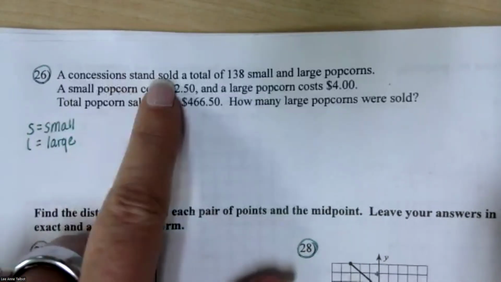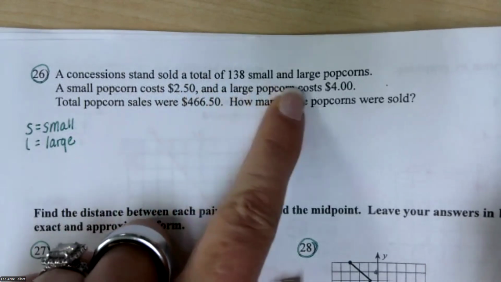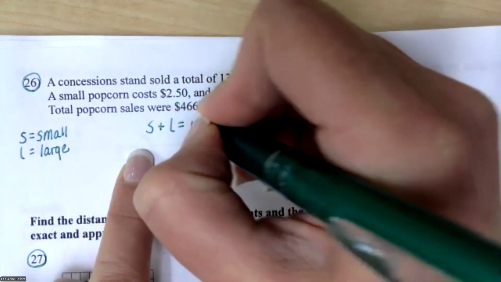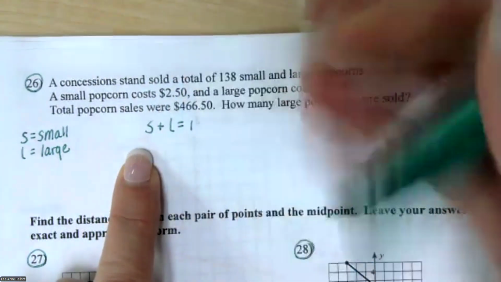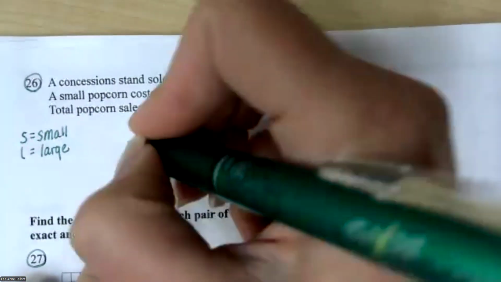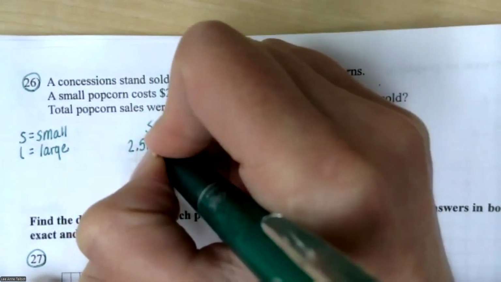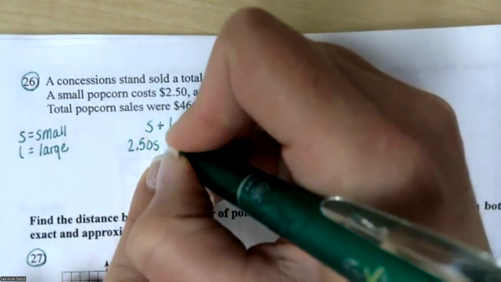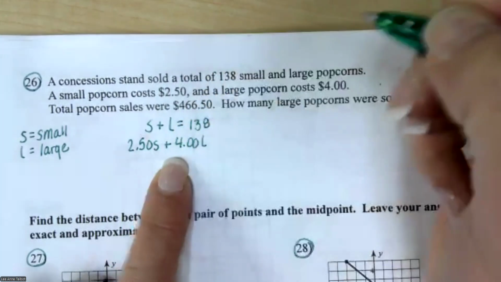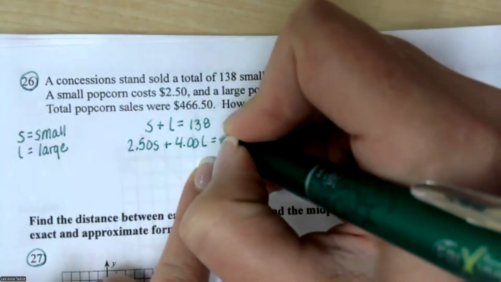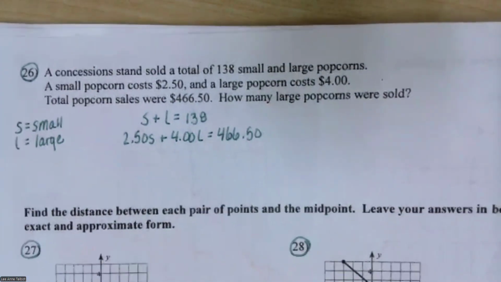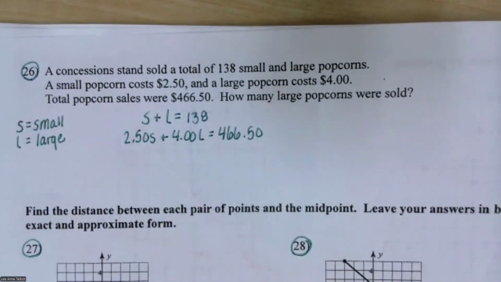Okay, a concession stand sold a total of 138 small and large popcorns. So small popcorns plus large popcorns is 138. A small popcorn costs $2.50, $2.50 for a small. And a large popcorn costs $4, $4 for a large. For total sales of $466.50. How many large popcorns were sold?